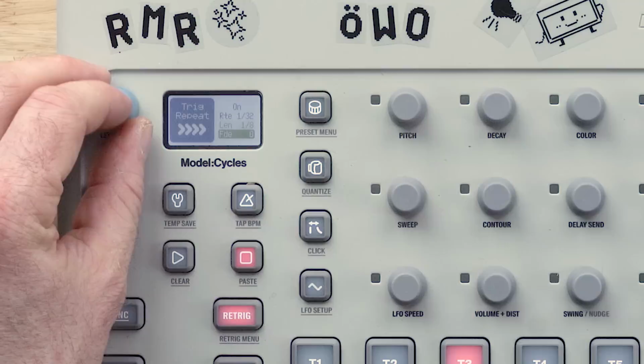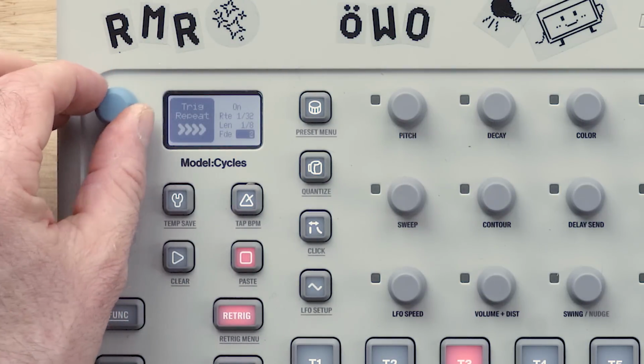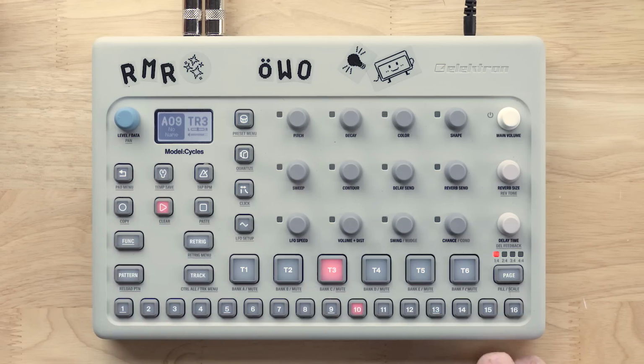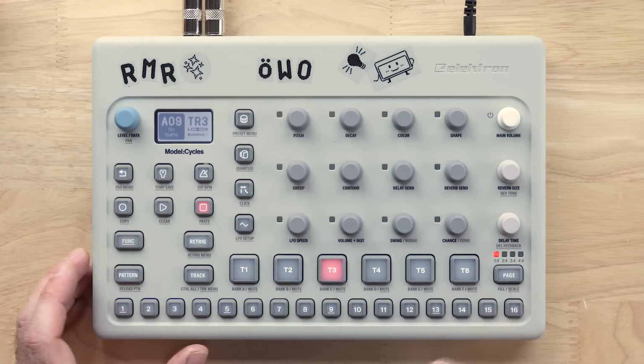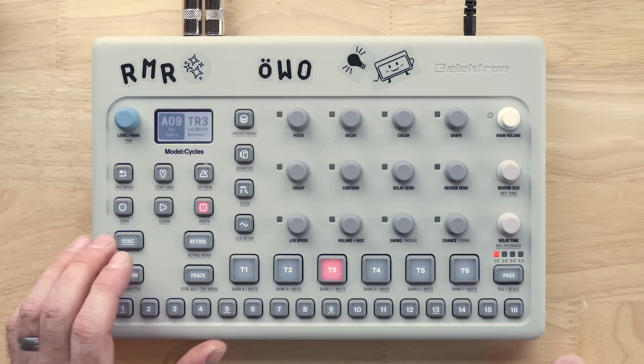Oh no, I messed it up. You can also change the fade in and out depending on negative or positive values here, which is pretty cool. So let's go here and hear a retrig. Yeah, there we go. That's a retrig. And there's a lot of values for the retrig. It's like quarter note to like 1/80th or something like that, which is pretty cool.